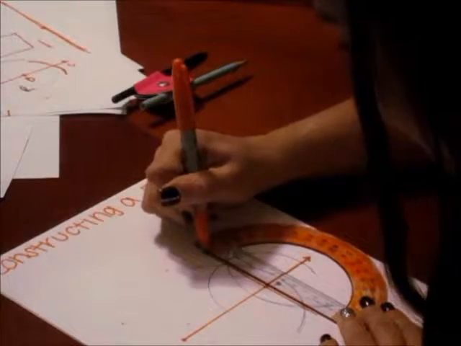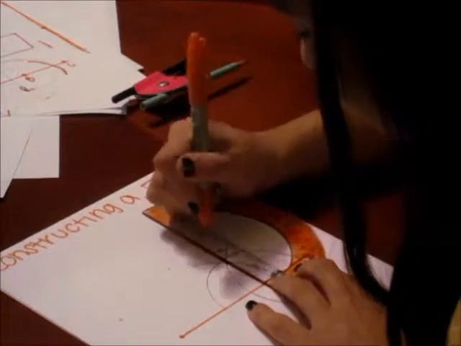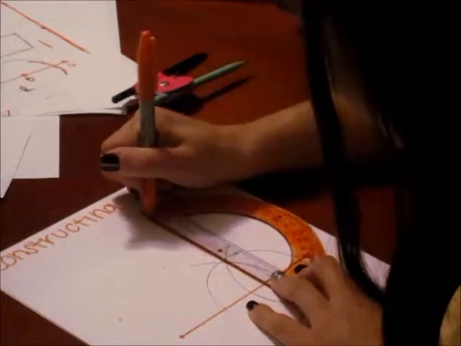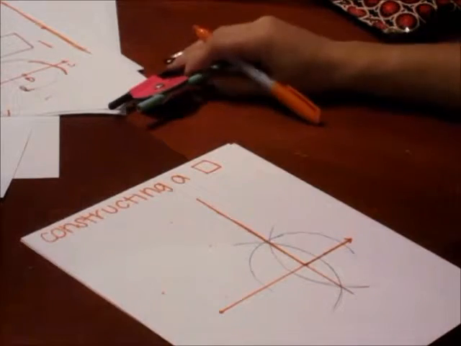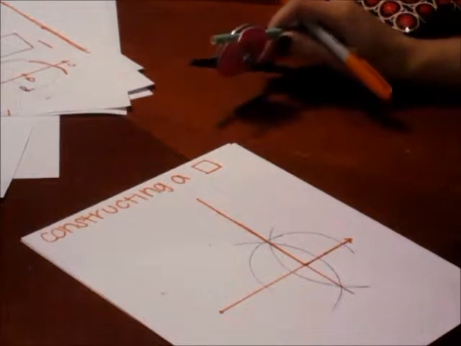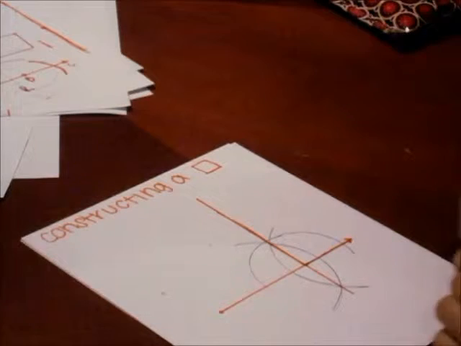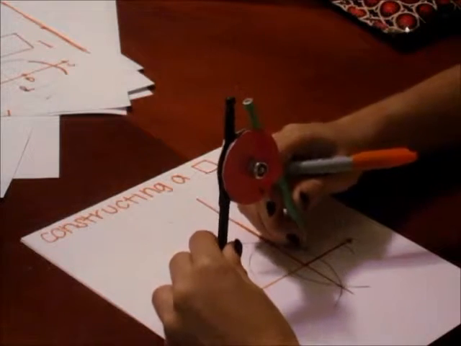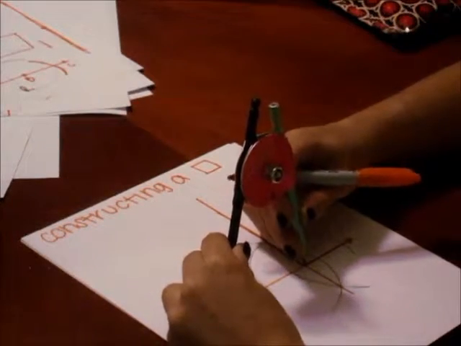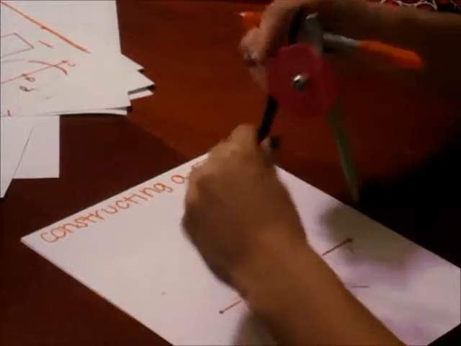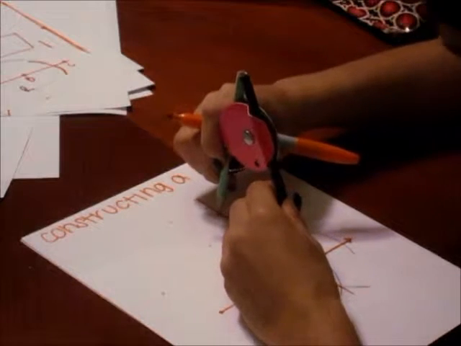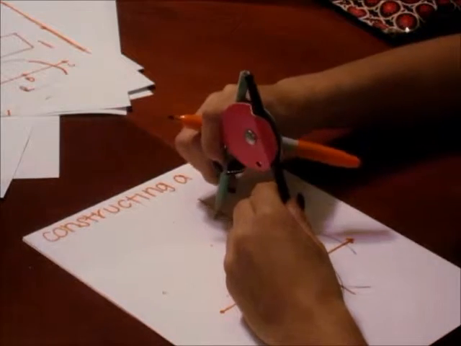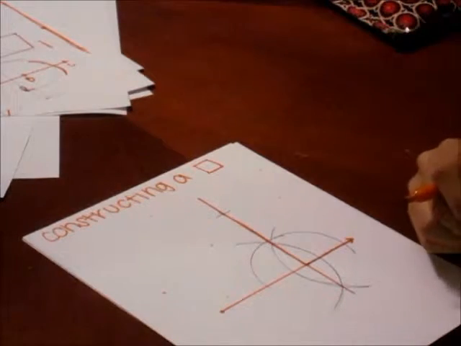Now, you will need to take your ruler and draw a line. Make sure your line is big so that you can keep going. Okay, now you will need to measure the length of this to know how tall your square will need to be, and make an arc.